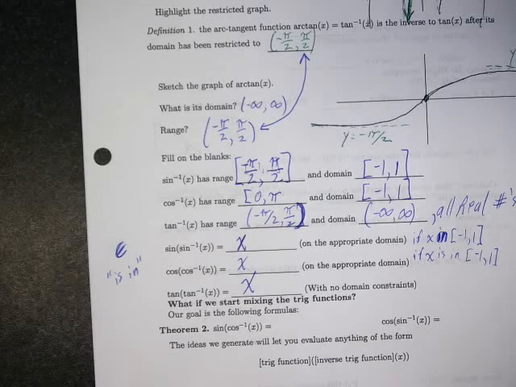Nice. So I can evaluate sine of the inverse sine of x, cosine of the inverse cosine of x, tangent of the inverse tangent of x. But what if I start mixing them? What if I try to compute the sine of the inverse cosine of x? What should that be? The cosine of the inverse sine of x. So anything that looks like a trig function evaluated at an inverse trig function. Let's try to figure out what those will be.